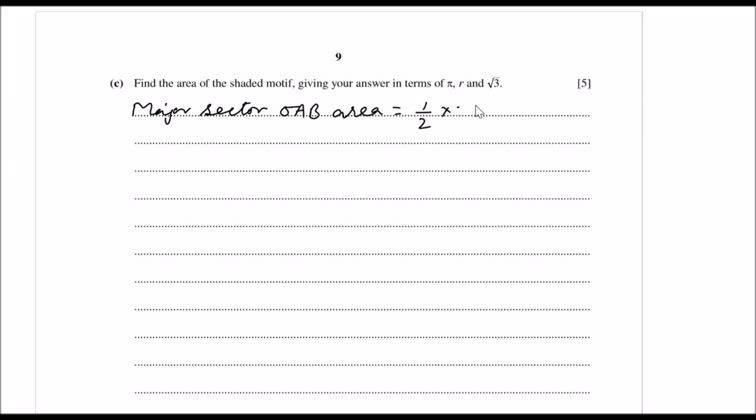So half, r is the radius, so r square, theta is 4 by 3 pi. So 4 by 3 pi, and that gives us 2 by 3 pi r square. So we'll write 2 by 3 pi r square.